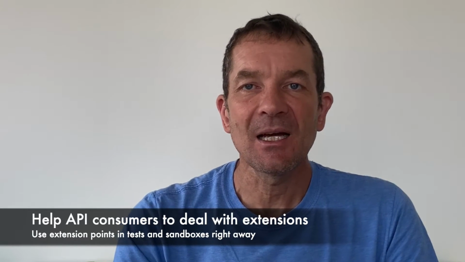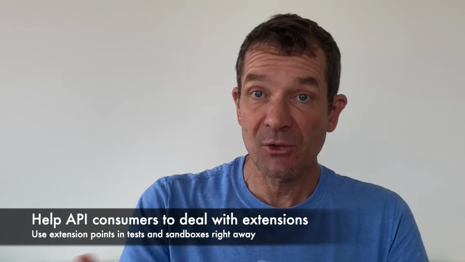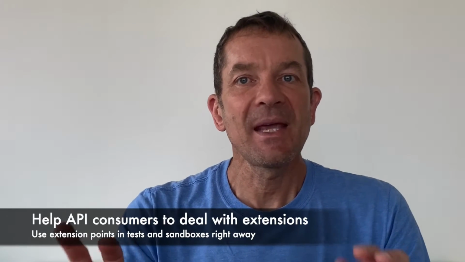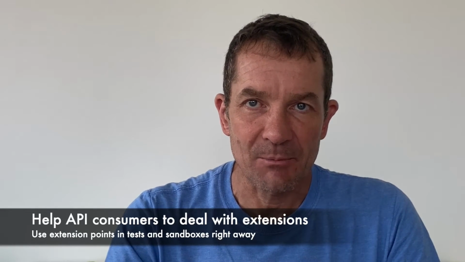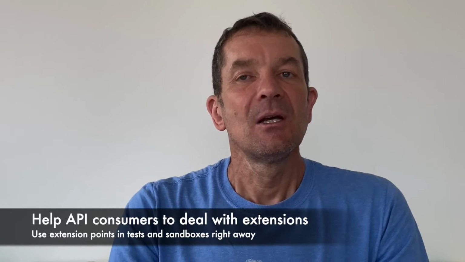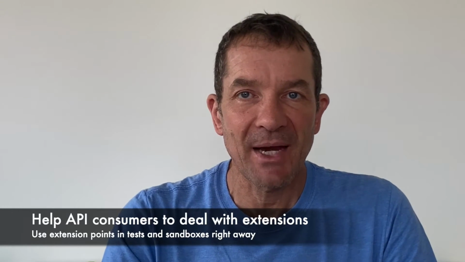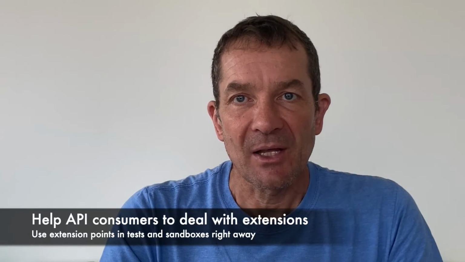So one thing I would like to point out is that it really helps when you have any kind of test environments, test cases that you create for people consuming your API, if you include some, let's say, made-up extensions in those test cases or in a sandbox that you create, because that allows users of the API to be prepared and to test their preparedness for the cases when you start evolving the API.